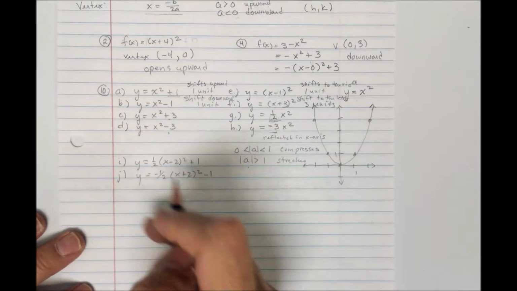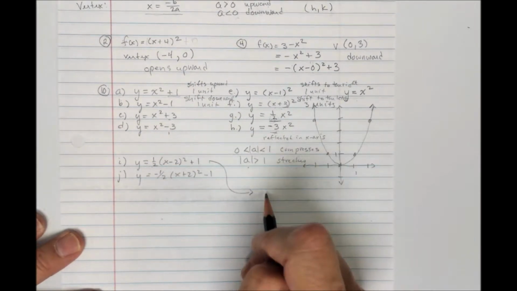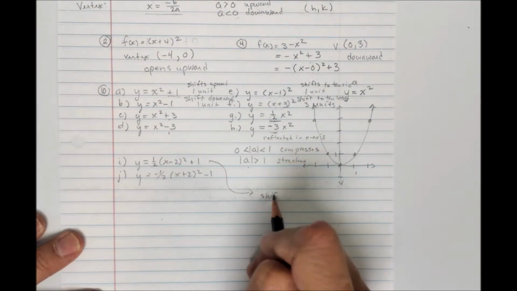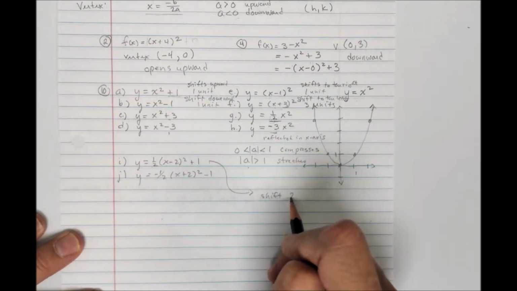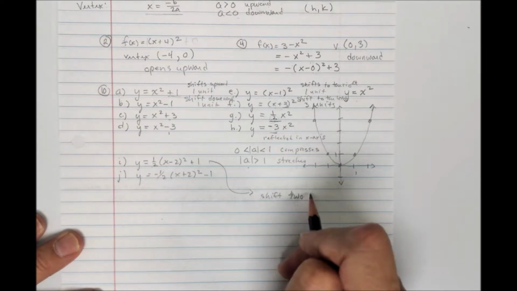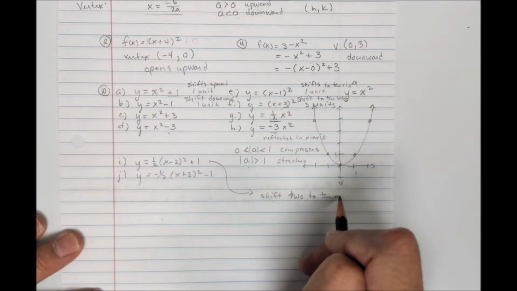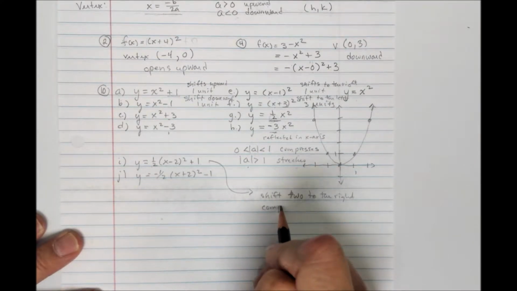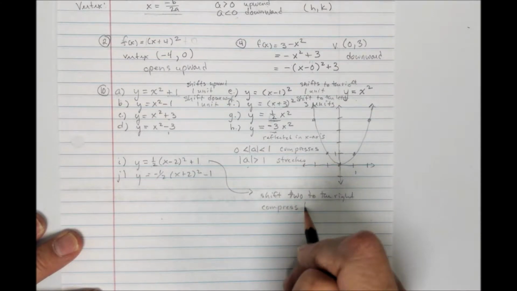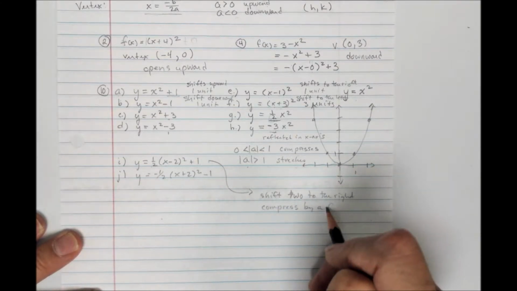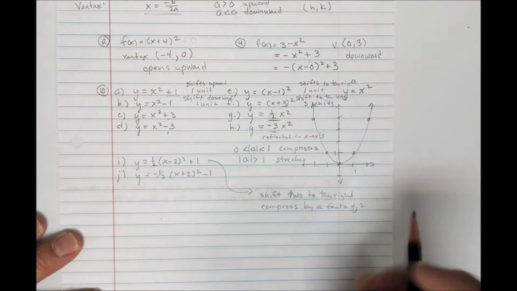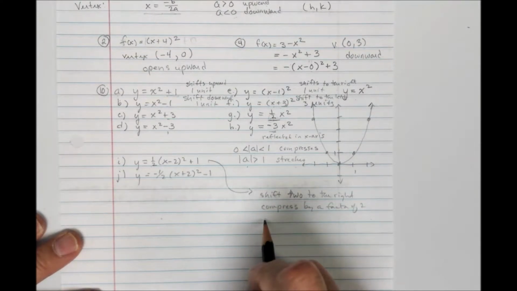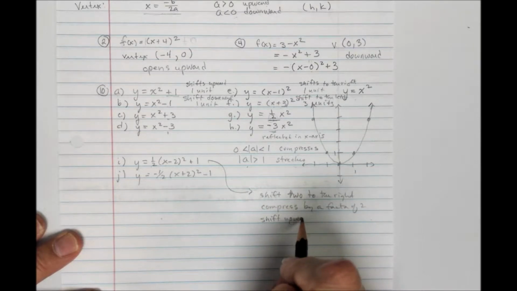So for this one, it's going to shift 2 to the right. It's going to compress or shrink by a factor of 2. And it's also going to shift upward 1 unit.